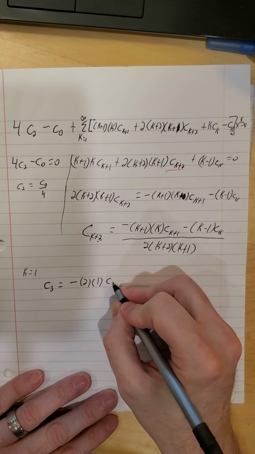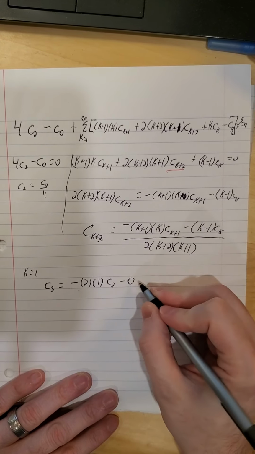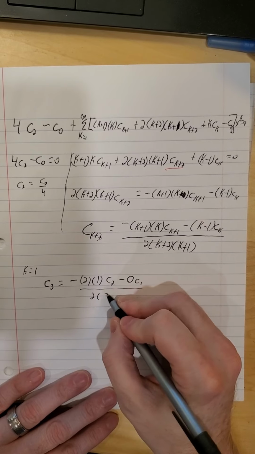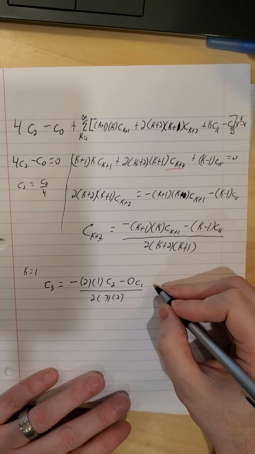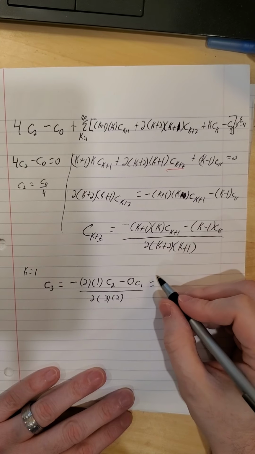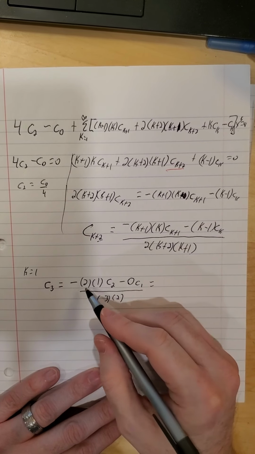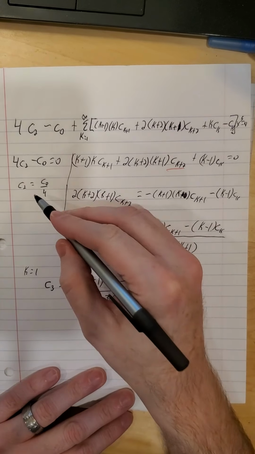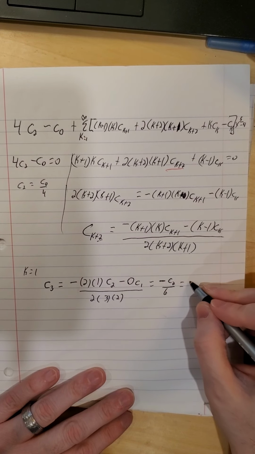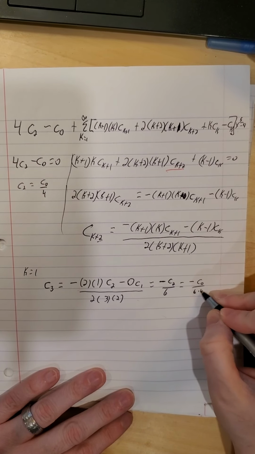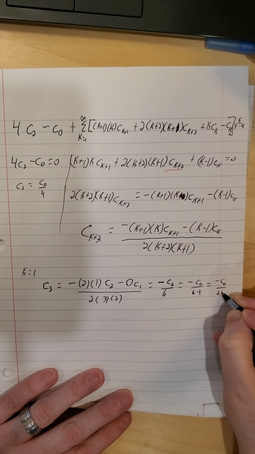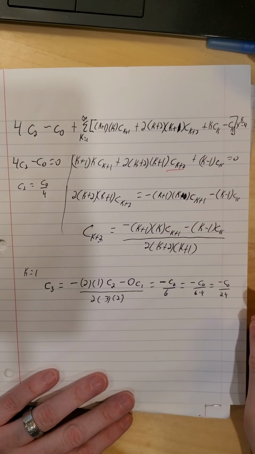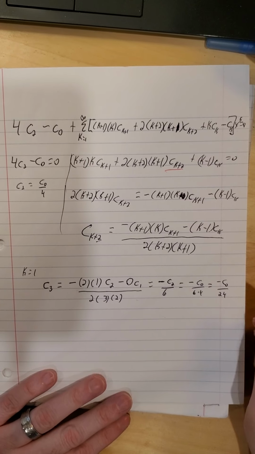C sub 2 minus 0 C sub 1 over 2 by 3 by 2. The C1 drops, one set of the 2's drops, so we have minus C2 over 6. C2, remember, was C naught over 4, so we have minus C naught over 6 by 4, so opposite of C naught over 24. So that's going to be one of the answers in our power series answer.